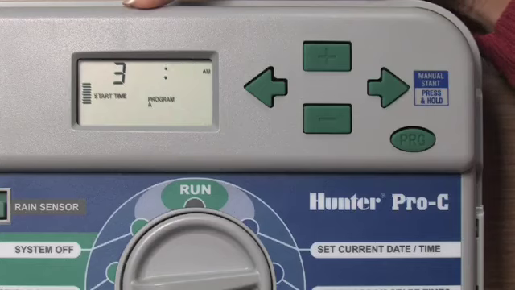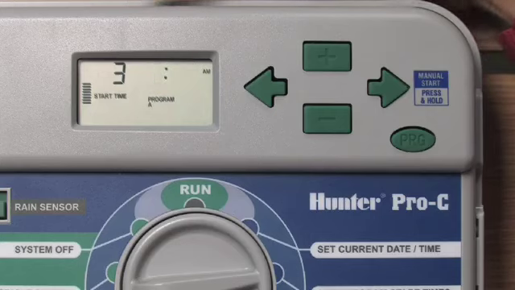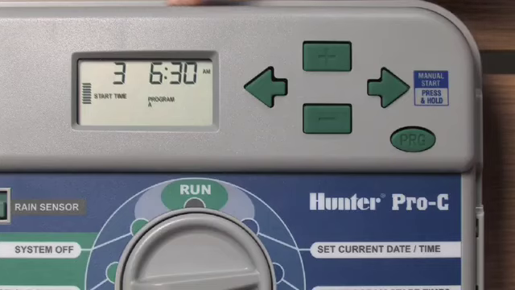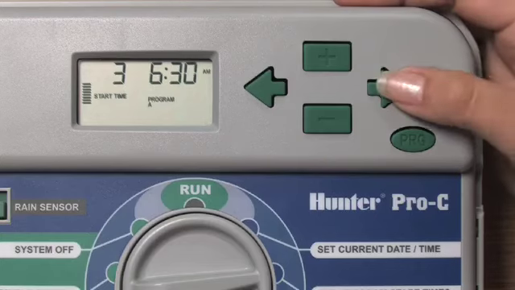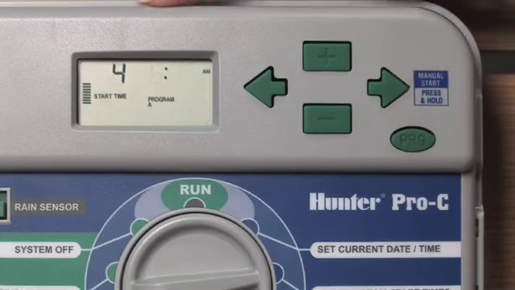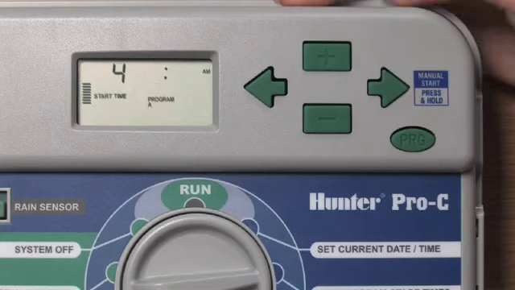By the way, these are not your stations, just in case you were thinking that these are your stations. They are not. They only represent the number of times that you can possibly water in a day. So here the person who programmed it was probably thinking that these were the station numbers, but they are not. We advance to the fourth starting time, and we notice that there is also a starting time programmed.